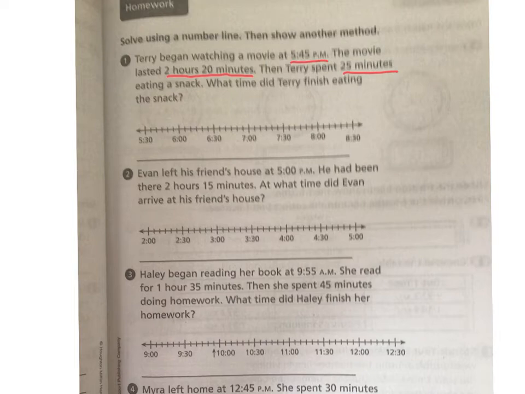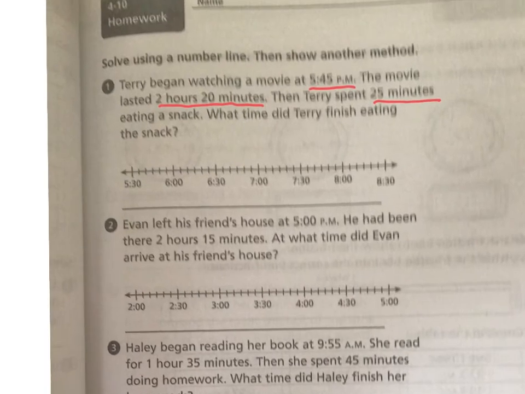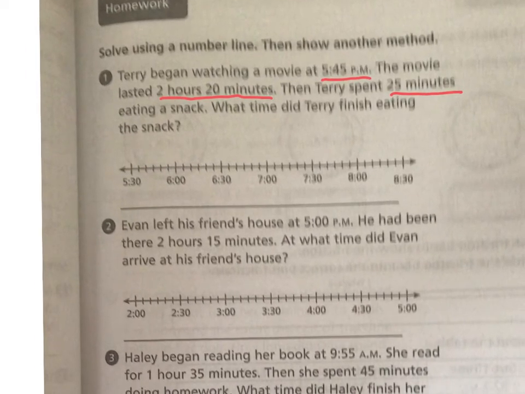Now, they have this little handy timeline here, and it actually does make it kind of nice, once we get it figured out. So you can see that the timeline starts at 5:30 and it ends at 8:30. And then the little marks in between are all 5 minutes, okay? So it'd be like 5:35, 5:40, 5:45. So you just keep counting by fives.